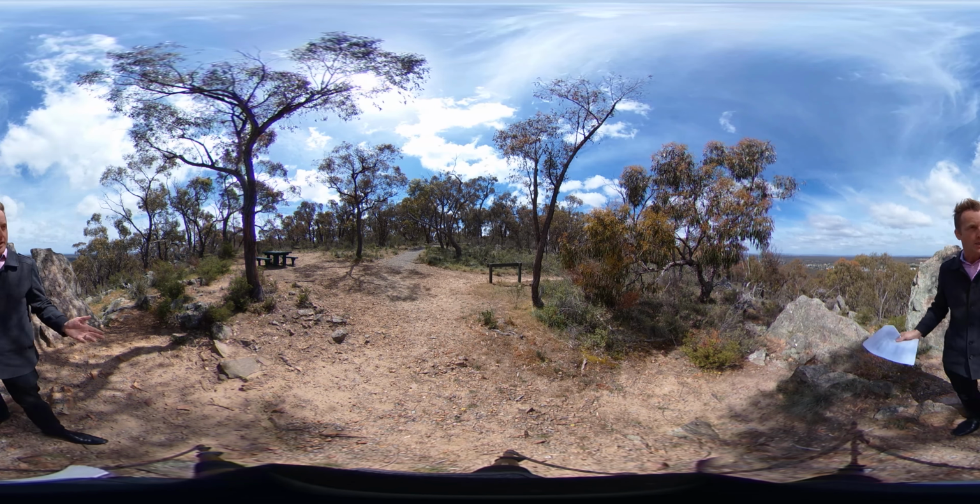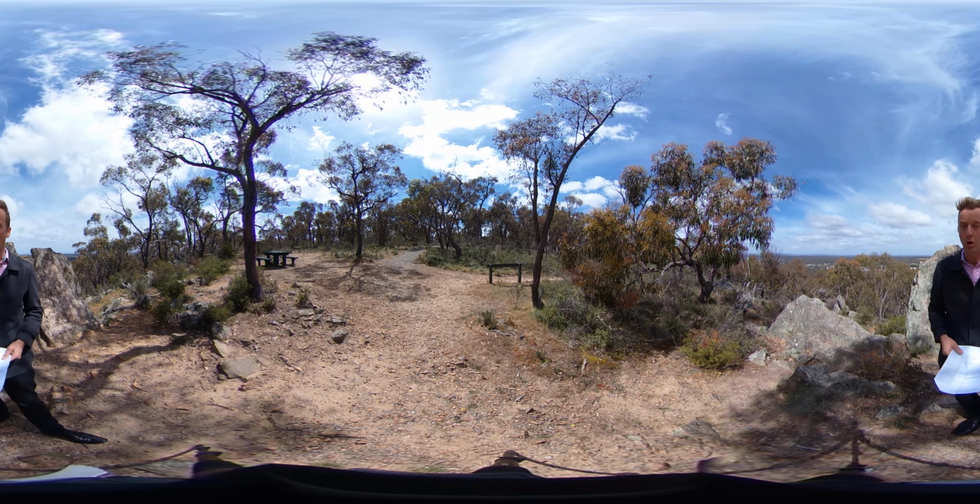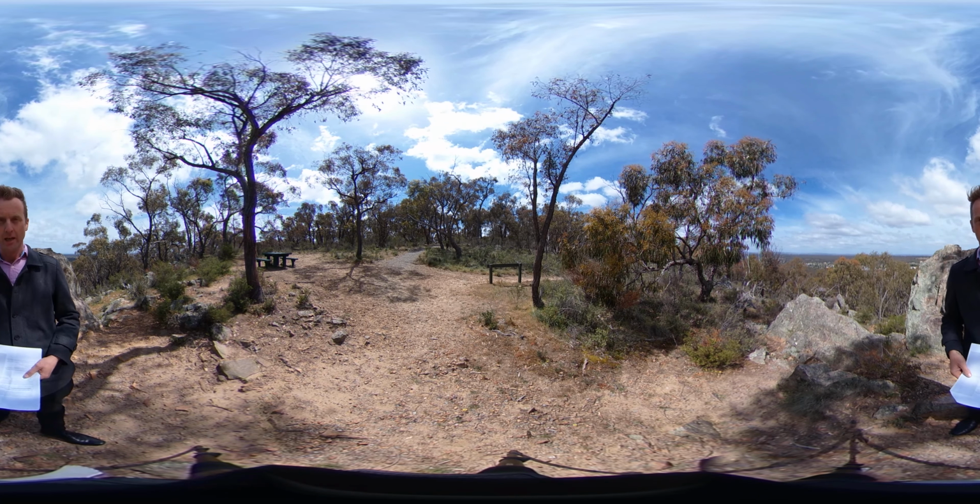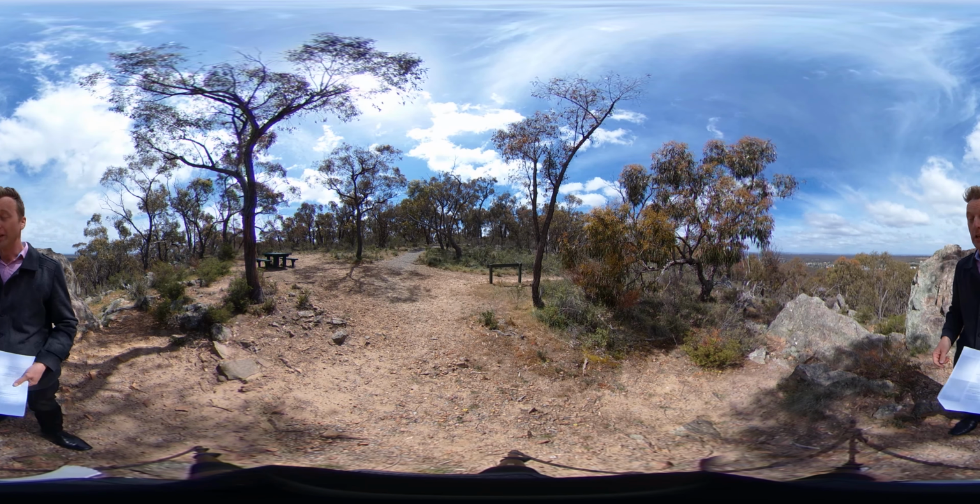Hi. I am standing here at a place called Viewing Rock in Heathcote. Some of you will be lucky enough to come out to Heathcote. I actually lived here for a number of years.